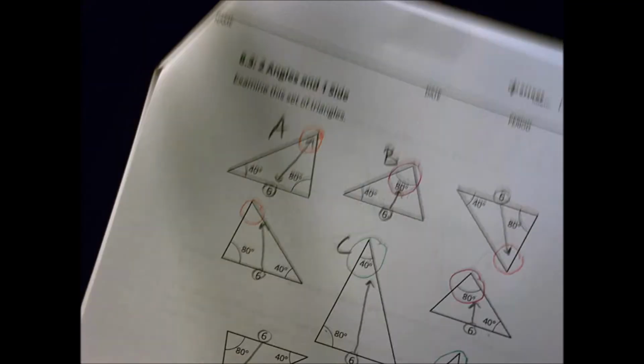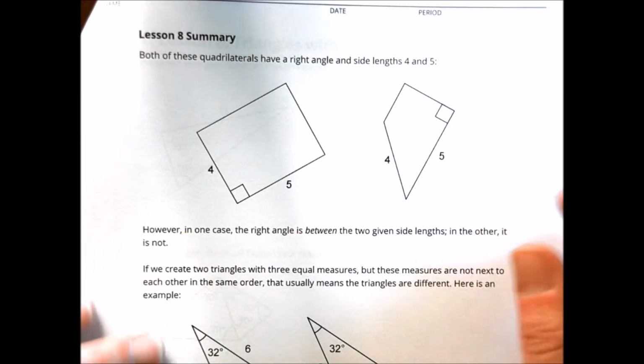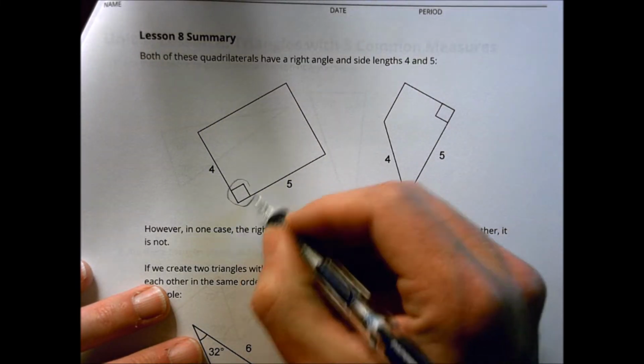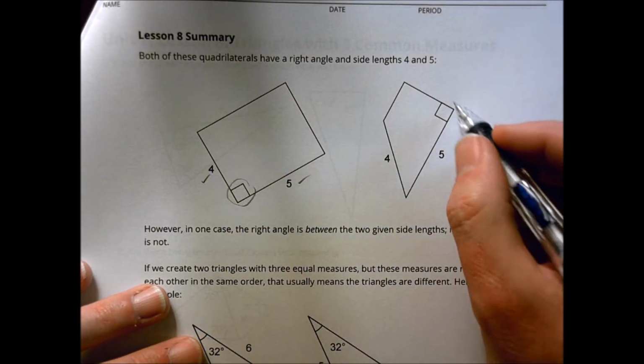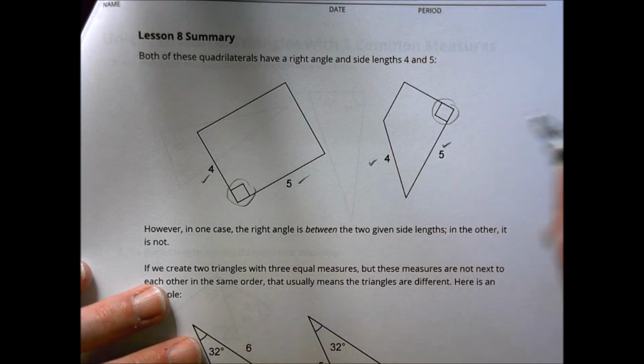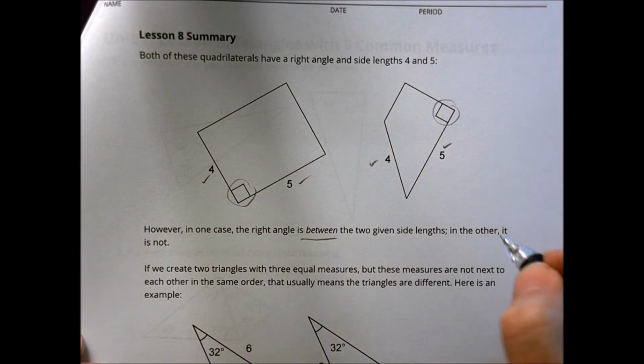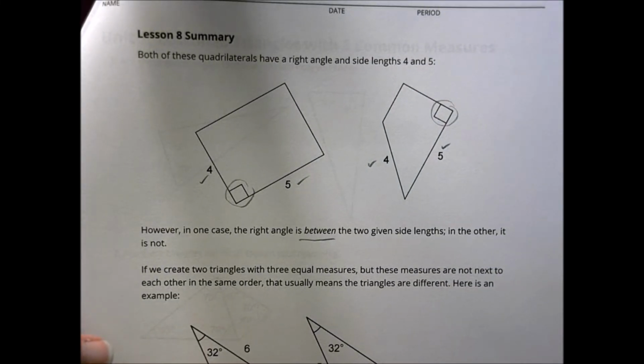Okay, let's take a look at your summary real quick. It says both these quadrilaterals have a right angle and side lengths of 4 and 5. So they have a right angle and a 4 and a 5. However, in one case the right angle is between the two, and in the other it is not, and that makes a difference. When you take a look at these things, the difference matters.